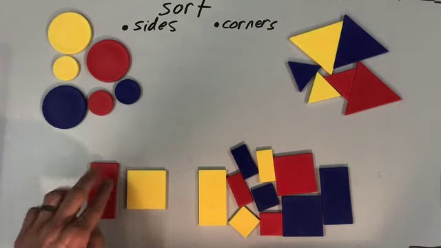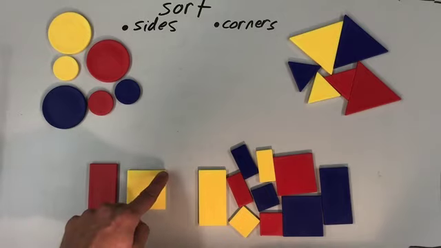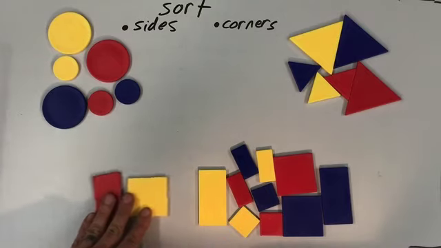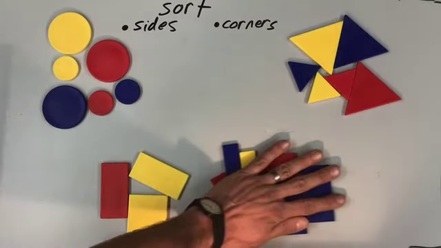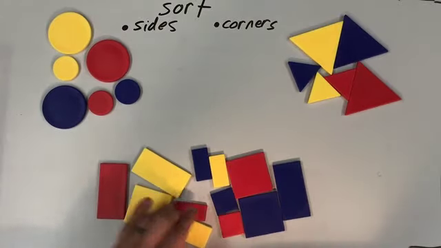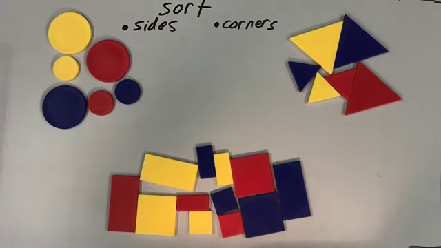And over here, square. 1, 2, 3, 4. So both rectangles and squares belong in the same group together if you're sorting by sides.